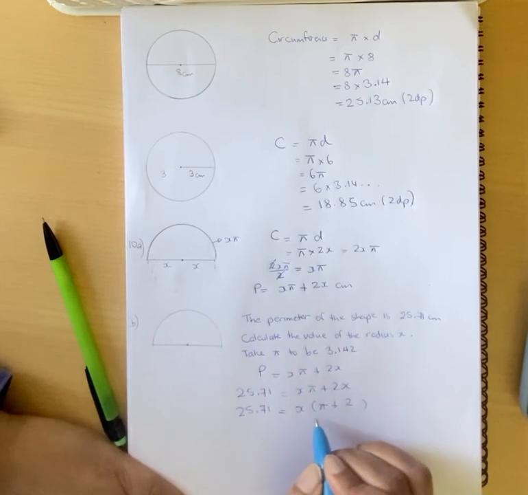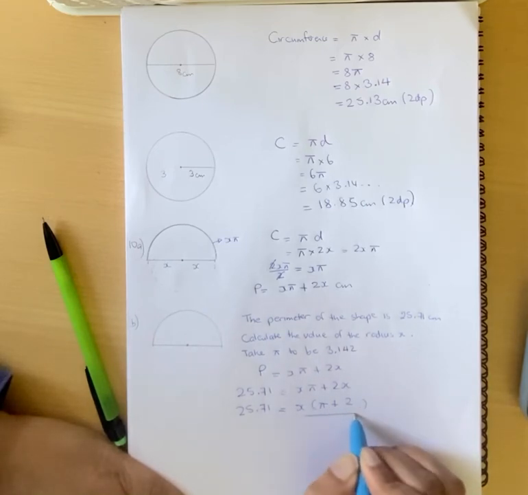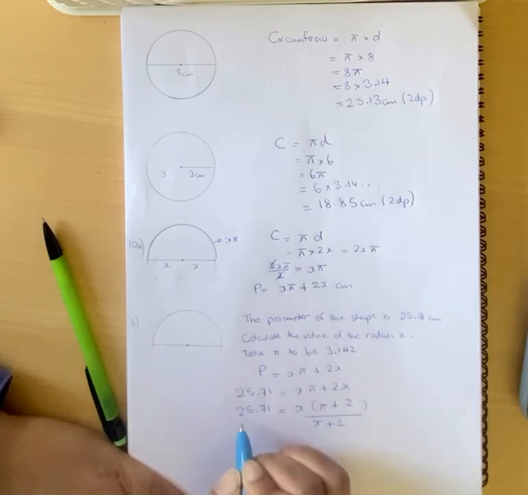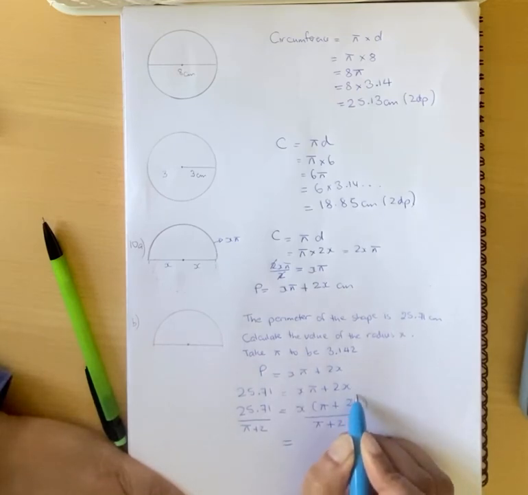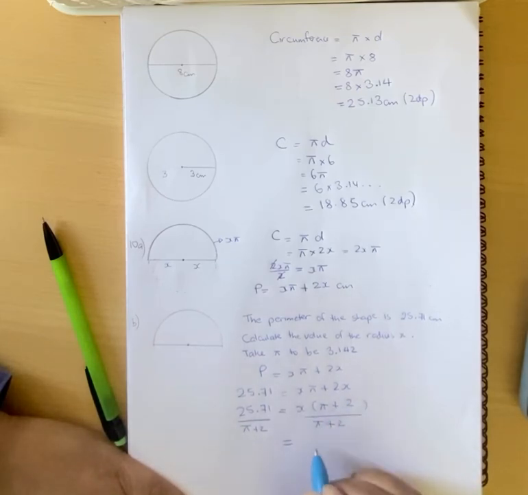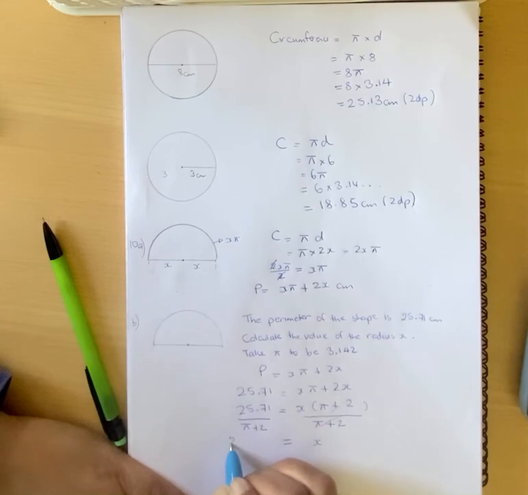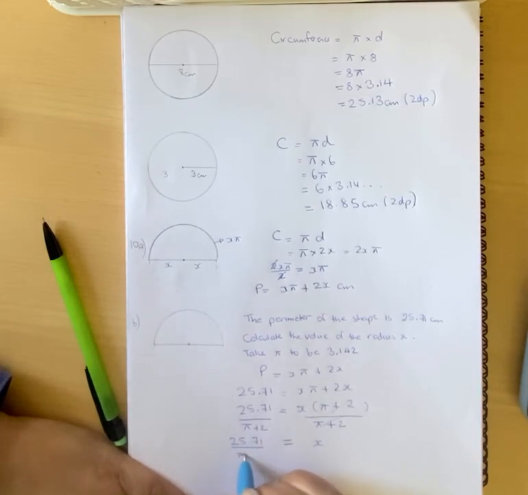So to do that, I'm going to divide this part here by pi plus 2. Sorry, I meant pi plus 2. I'm going to divide here by pi add 2. What am I going to be left with here? Obviously, this will cancel with that, x. And this will be my actual value for x, 25.71 over pi add 2.